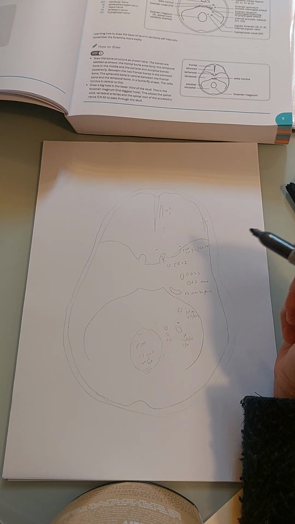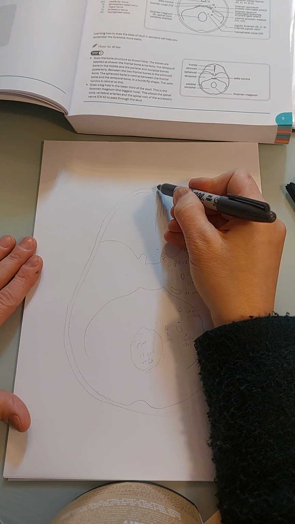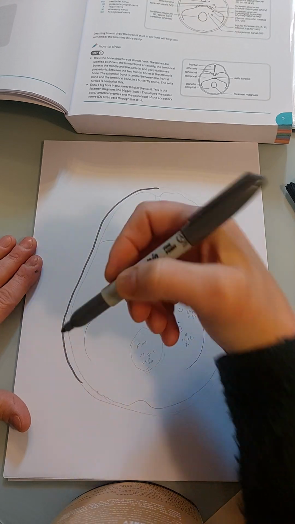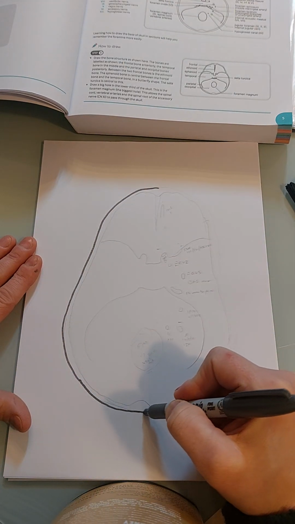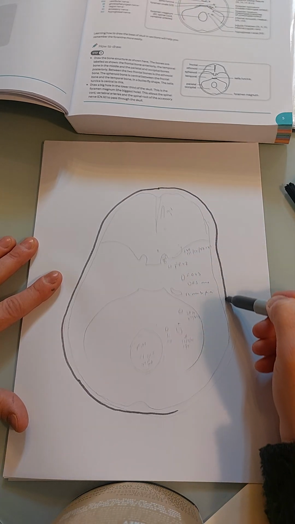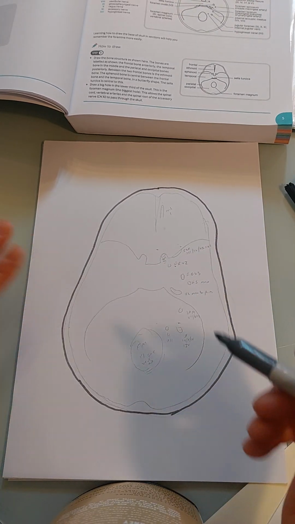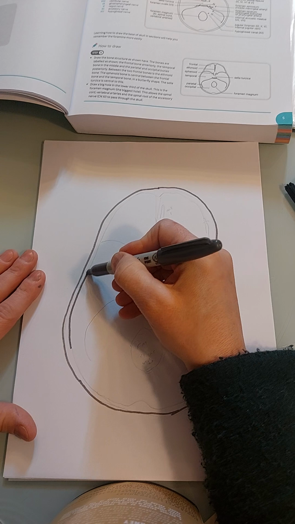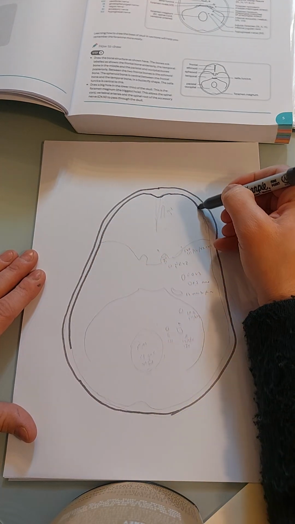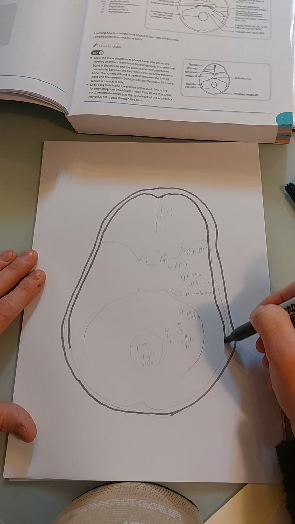So we're going to concentrate on the base of skull. So start by drawing the outline of a skull shape. It doesn't all have to be perfect drawing in these drawings. They're just really to help you learn to know where things are in relation to each other, and to make it easier for you to learn, because anatomy is notoriously difficult to learn.